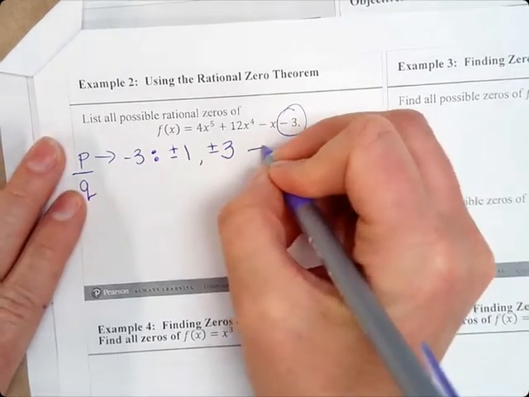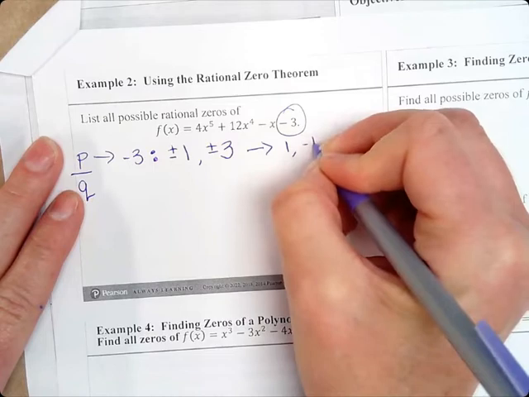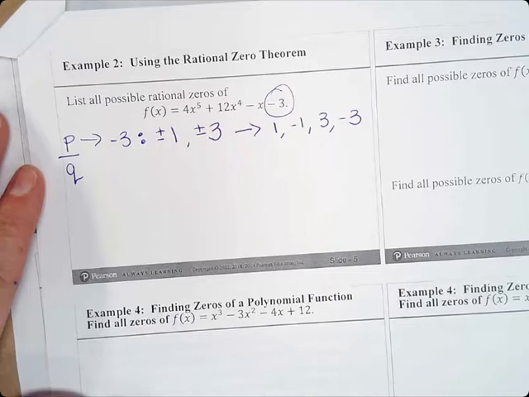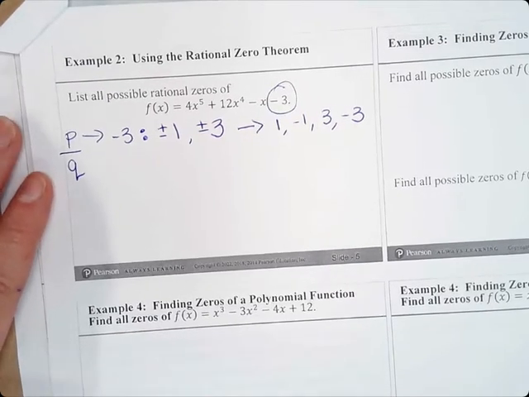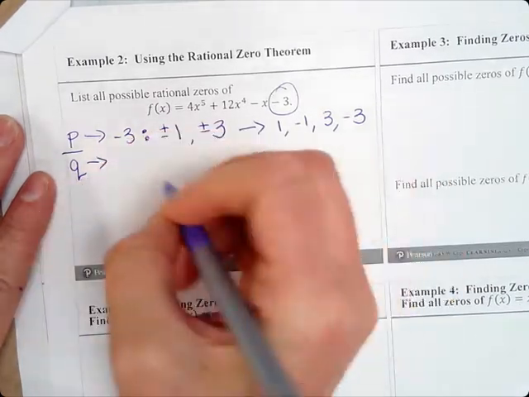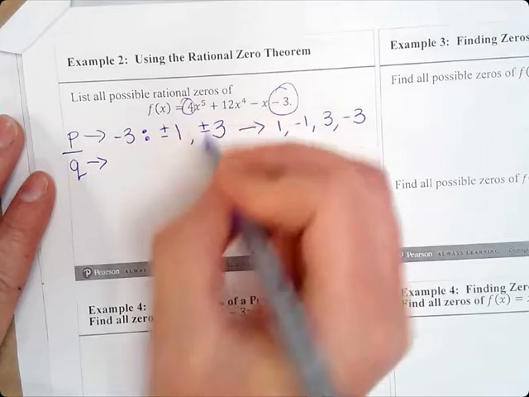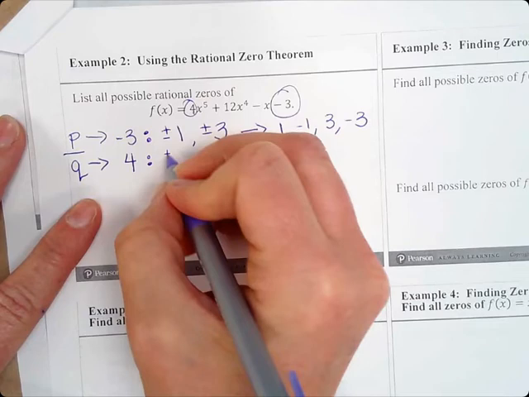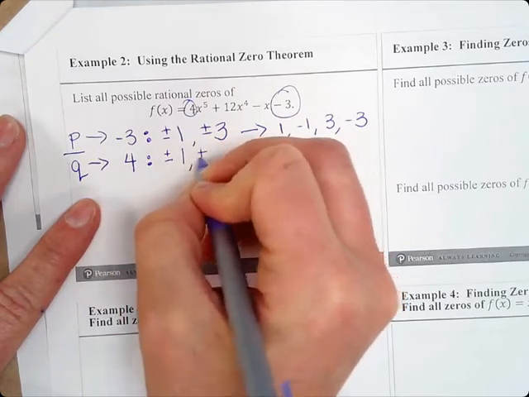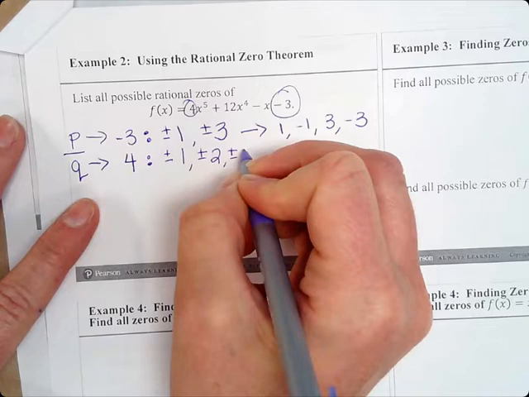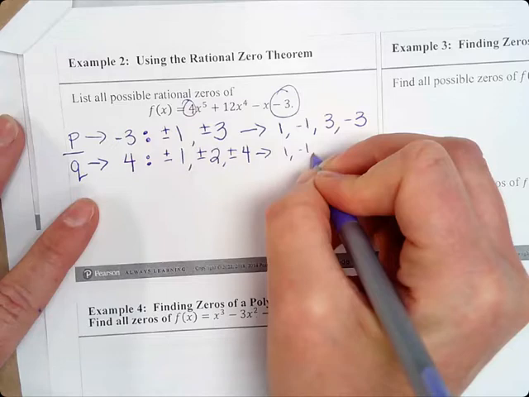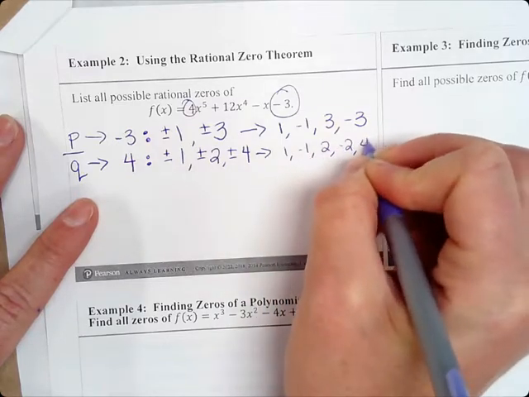So we put 1, -1, 3, -3. And then q is our leading coefficient, which is 4. Our factors would be plus or minus 1, plus or minus 2, plus or minus 4. So we list those out: 1, -1, 2, -2, 4, -4.